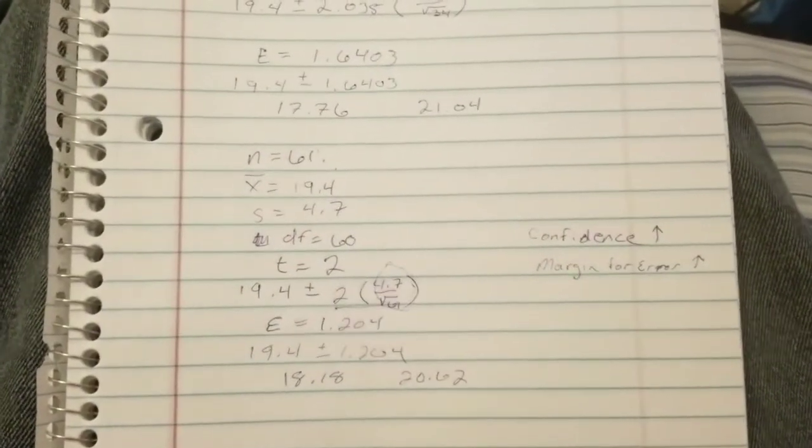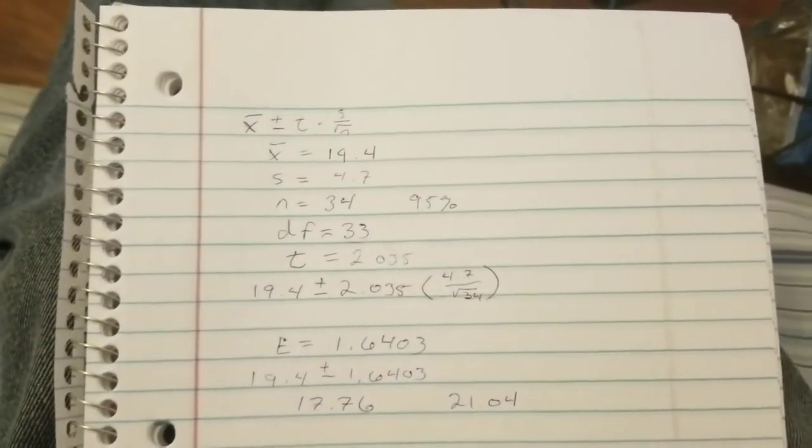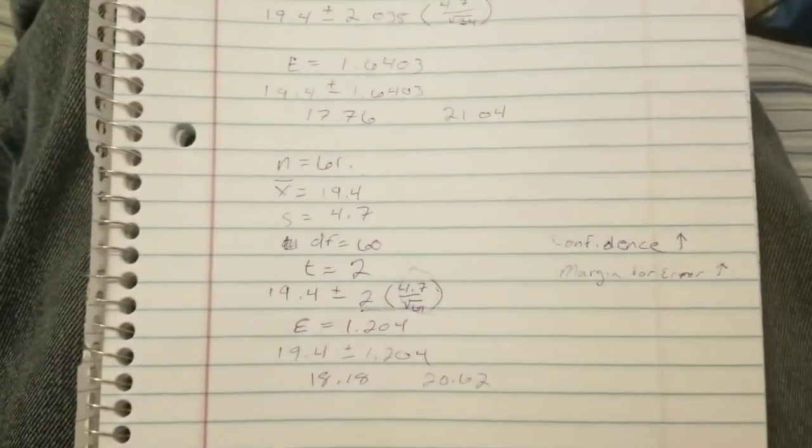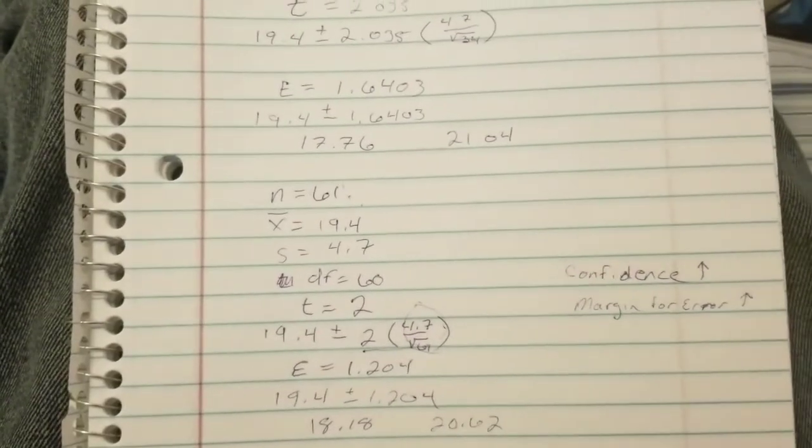And I think that's about it for confidence intervals. I haven't looked at StatCrunch yet, but this is how you calculate all that stuff for confidence intervals. If you have any questions, let me know.